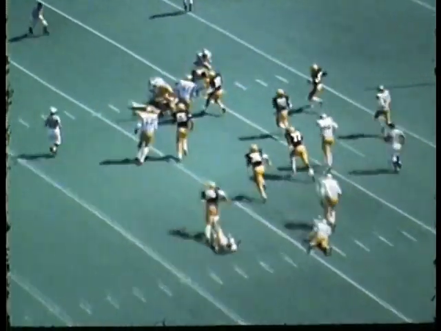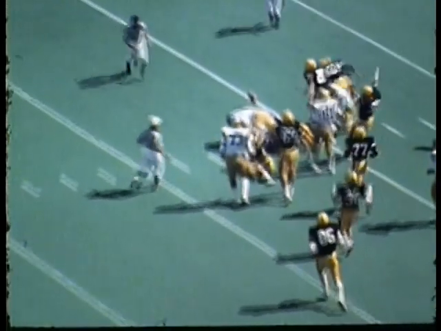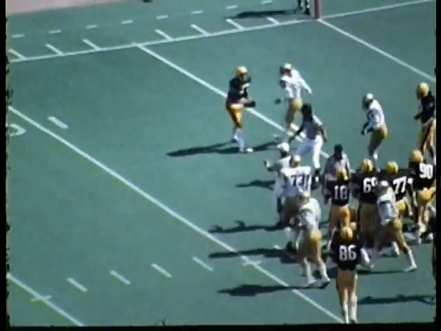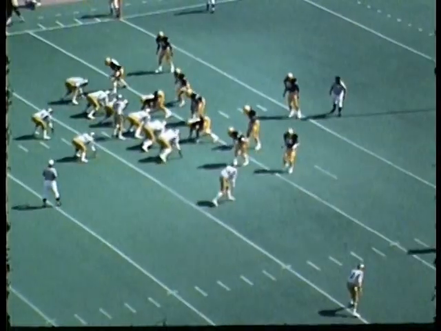That would have been a break for the Hawkeyes, Randy. Certainly it would have been. It was a fine tackle in there. Iowa's doing a lot of things different defensively than they did against Michigan.